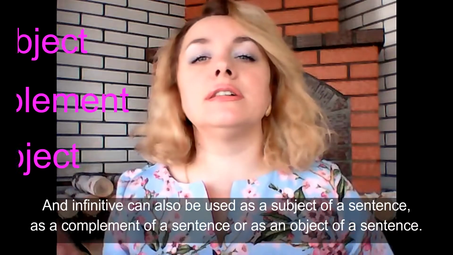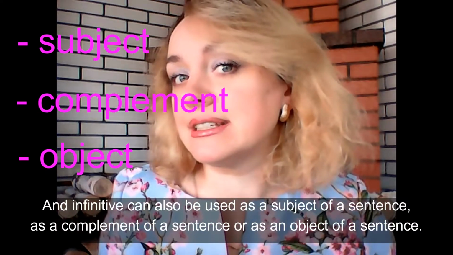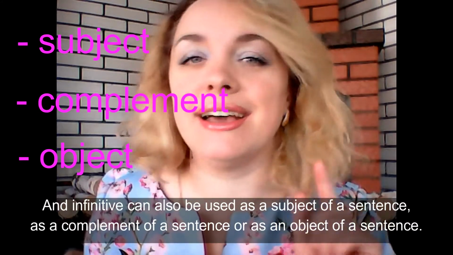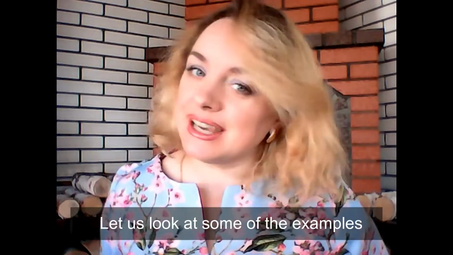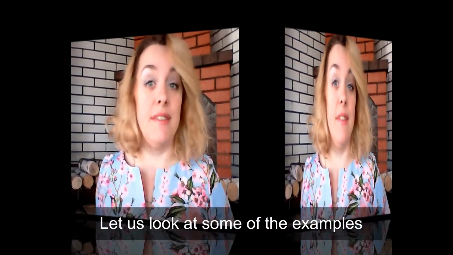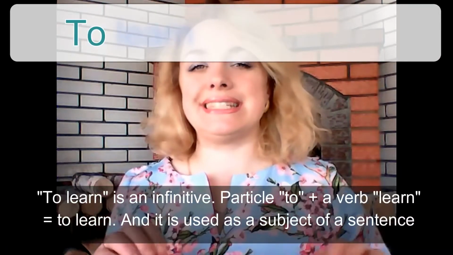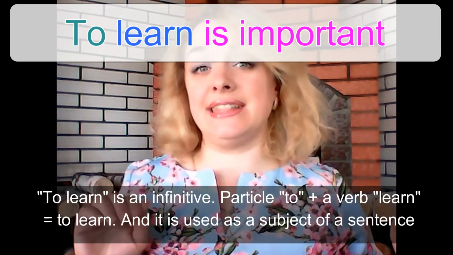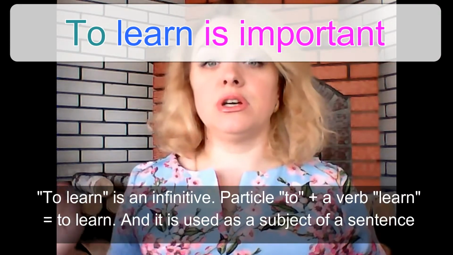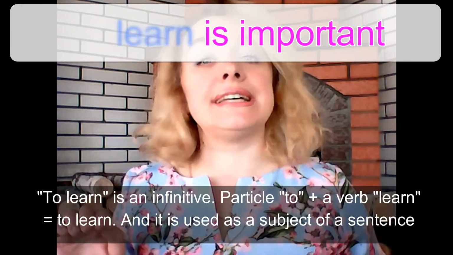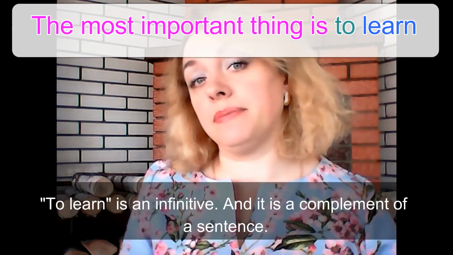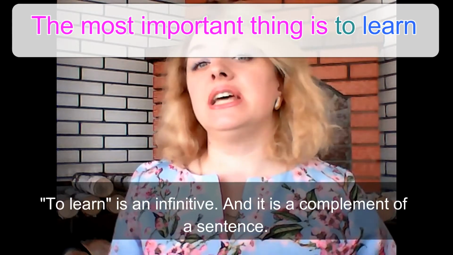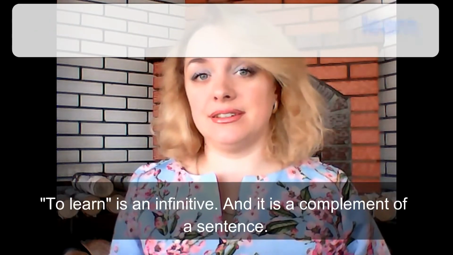And infinitive can also be used as the subject of a sentence, as a complement of a sentence, or as an object of the sentence, as well as a gerund does. Let us look at some of the examples. The first one is, to learn is important. To learn is an infinitive, particle to plus verb. To learn, and it is used as the subject of a sentence. The next example is, the most important thing is to learn. To learn is an infinitive and it is a complement of a sentence.